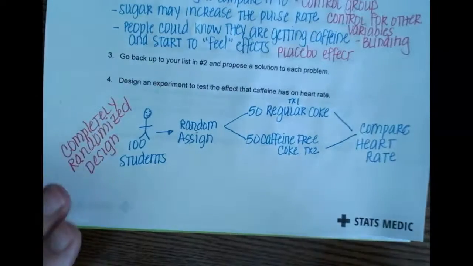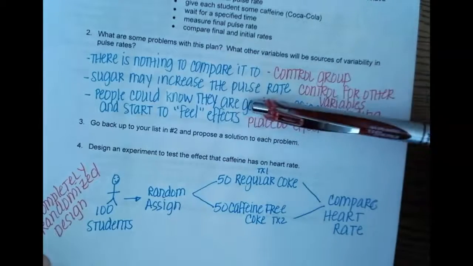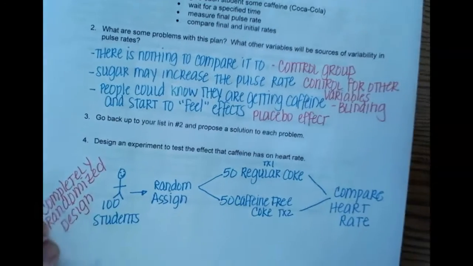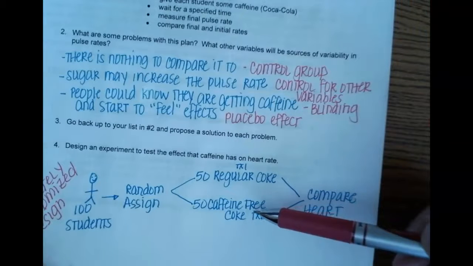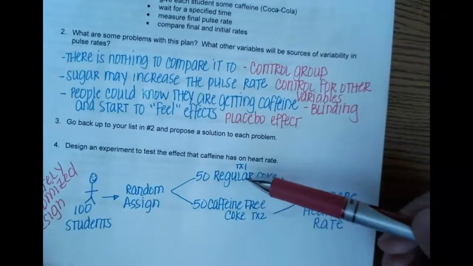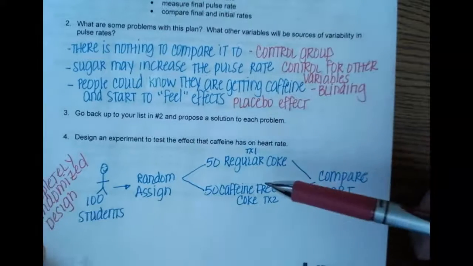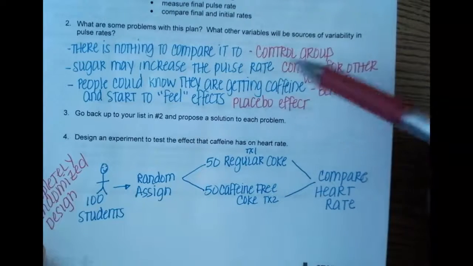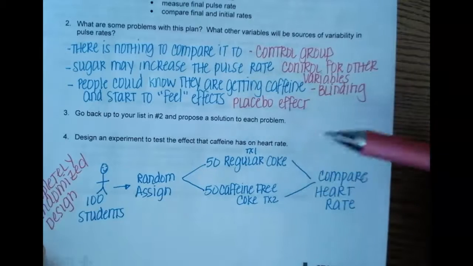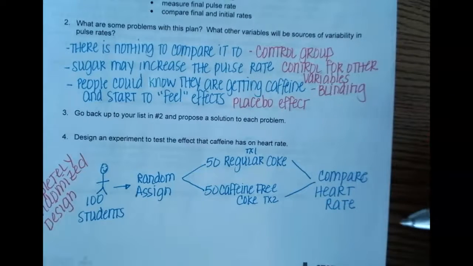So the reason this is ideal is some of these issues that we were talking about up here is we now have a control group. They're the caffeine-free Coke, so we can kind of see how the caffeine people compare to the non-caffeine people. They both would have sugar in it, so that would be less of an issue because they both are getting sugar. So even if both their heart rates go up, if the one group goes up more, maybe it really is the caffeine.